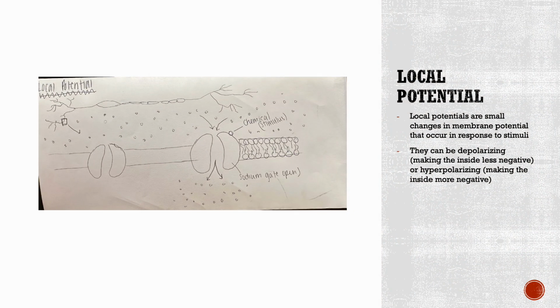And then the next one will be the local potential. So this is a mechanically gated ion channel that allows ions to flow across the membrane. As you see here, they are flowing across the cell membrane. And then the magnitude of the local potential depends on the strength of the stimulus and decreases with distance from the stimulus.